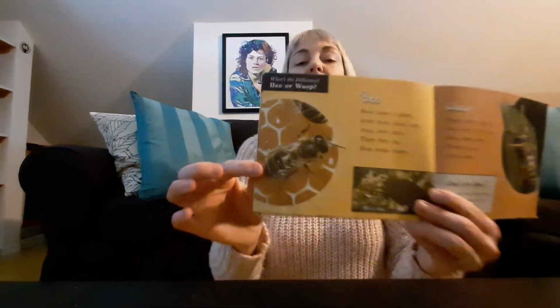Now, which one is more aggressive? Wasps are more aggressive, which means they are more likely to sting you. Bees are actually not very aggressive. So if you see one of these flying along flower to flower, you don't need to be scared because they're actually very good for us. They make honey and they help the flowers and the plants to grow.